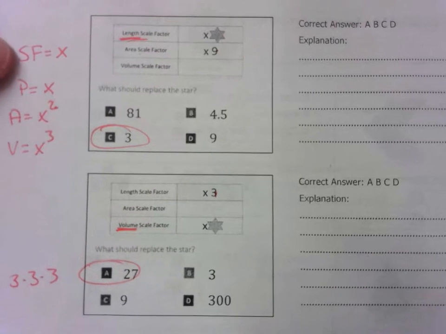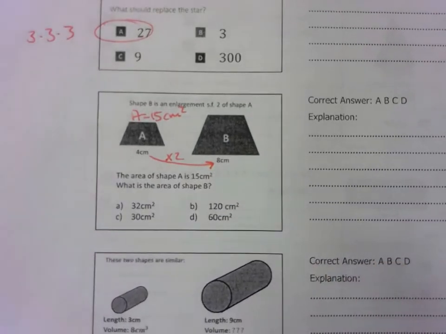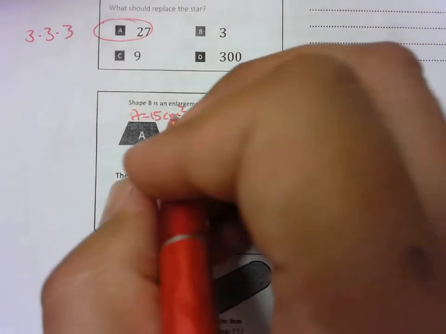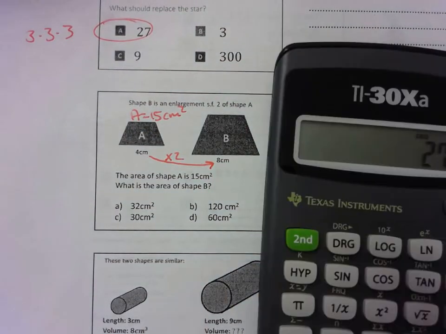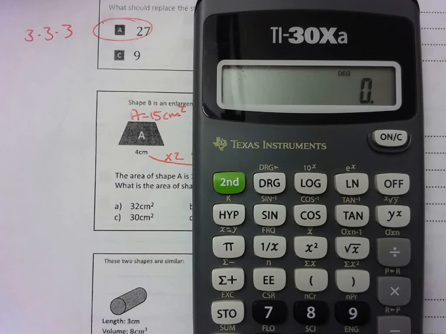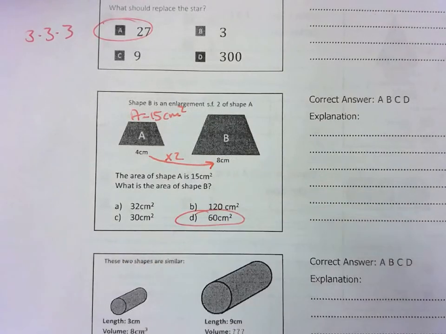That means if my scale factor is 2, my area scale factor is going to be 2 squared. 2 times 2 is, you got it, 4. So my area scale factor is 4. I'm just multiplying 15 times 4, which is going to be 60 centimeters squared.